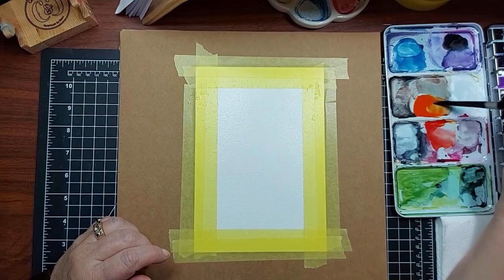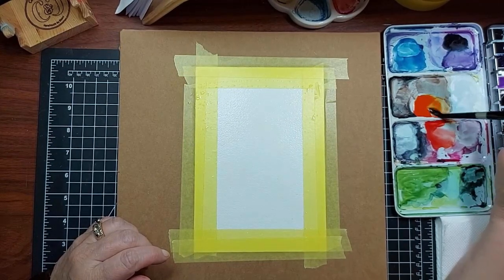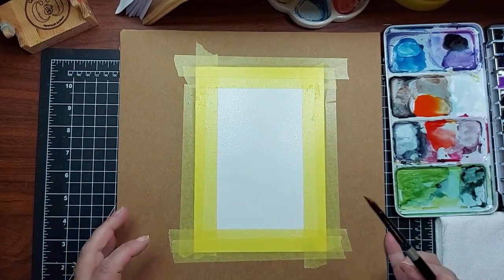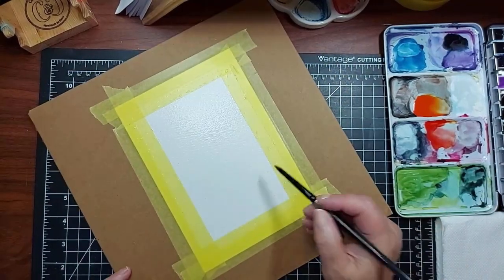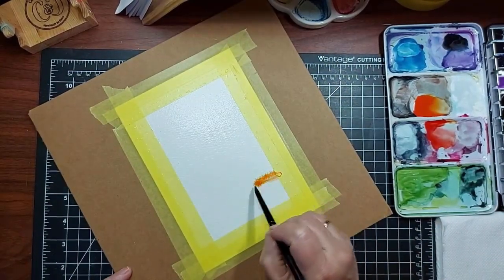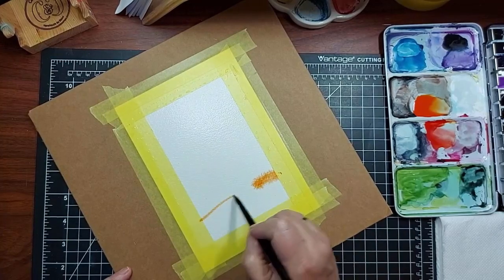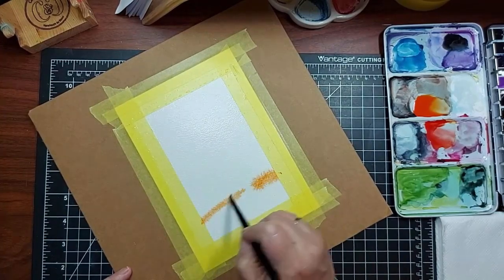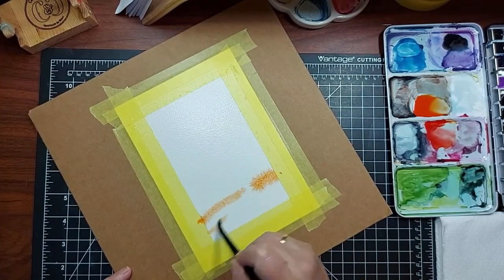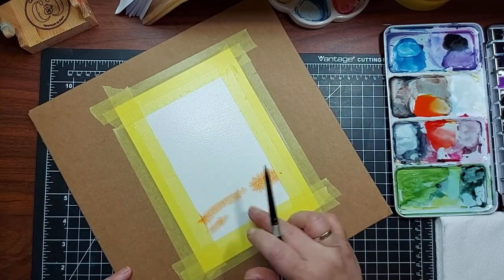So just dump a bunch of water in there, and then I really want to be specific about where I'm putting this, because blue and orange don't go well together, and the colors all down here are blue.